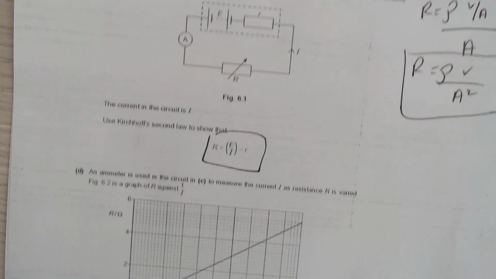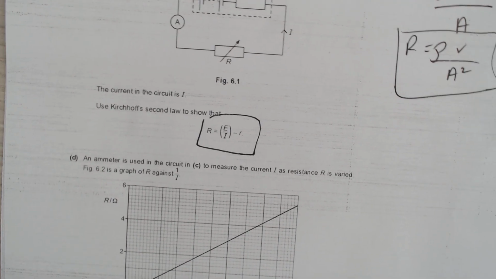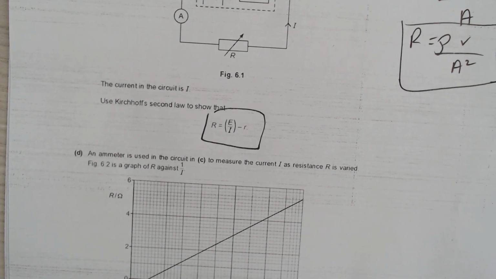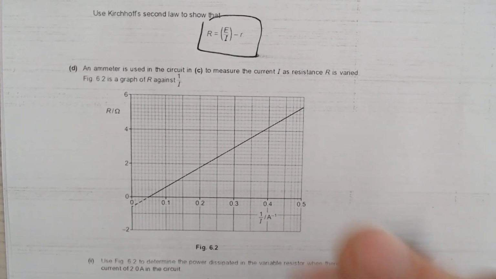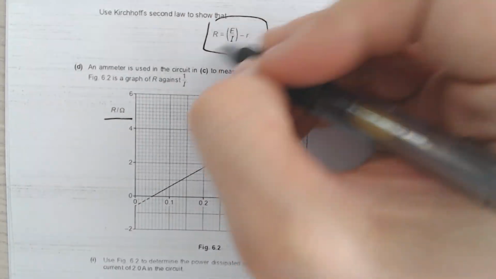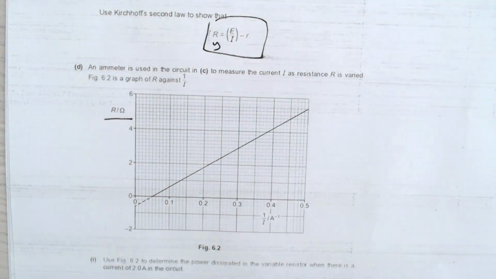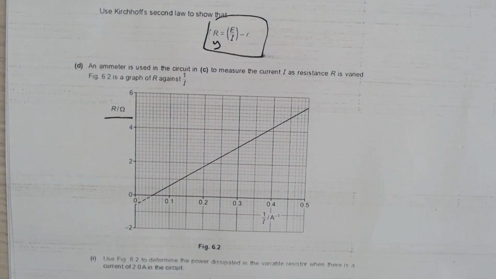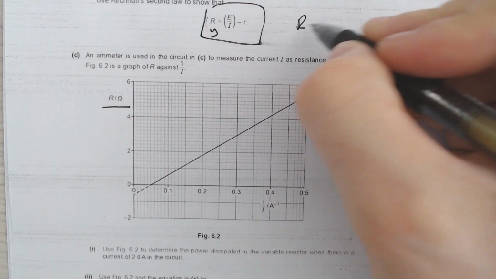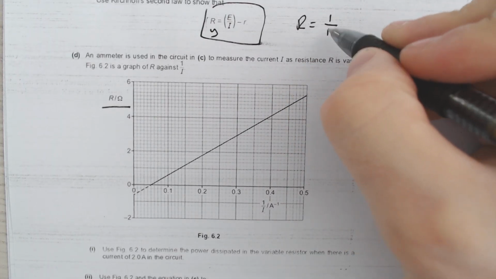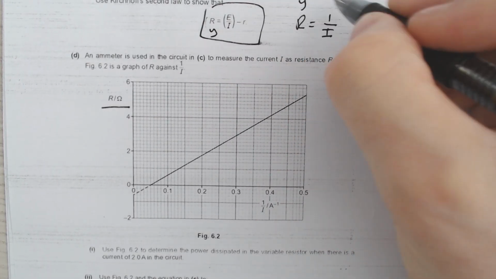In AICE, you don't have to worry about how to get that equation, but you hopefully can understand and see how that equation can represent something, because this looks like a line, and they just graphed a line, okay? Look at what they plotted on the y value. They plotted r on the y value, so this is y. Look what they plotted on the x value. They plotted 1 over I. That's the x value. That's the y value.